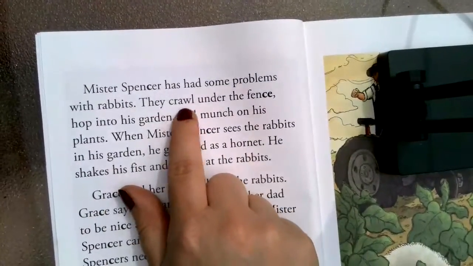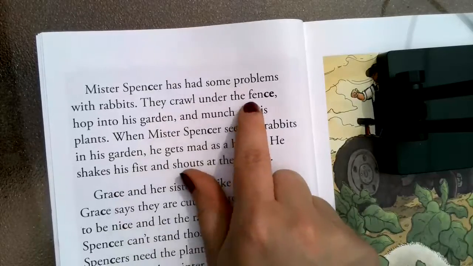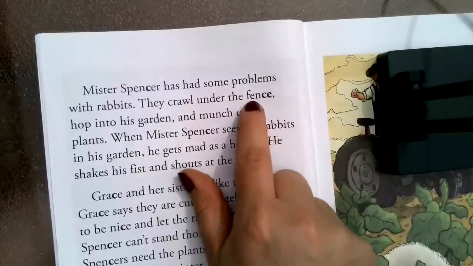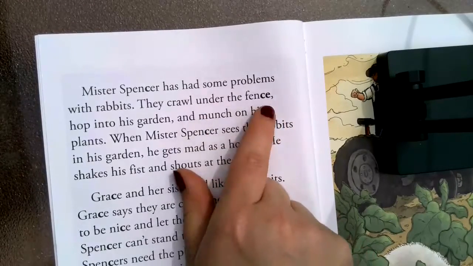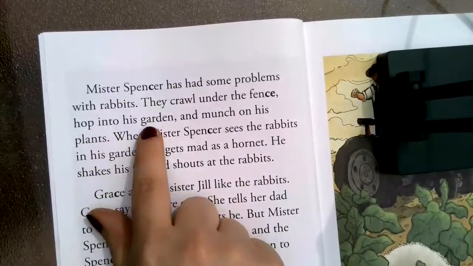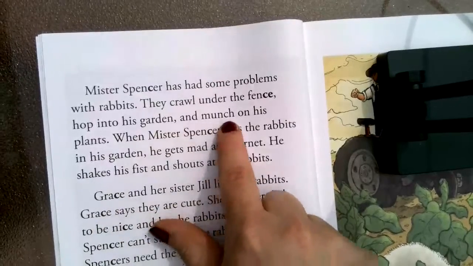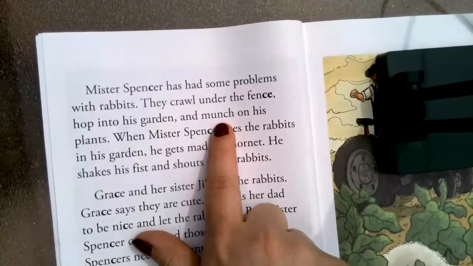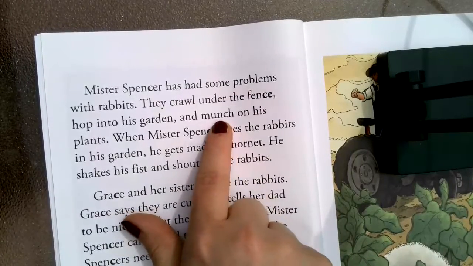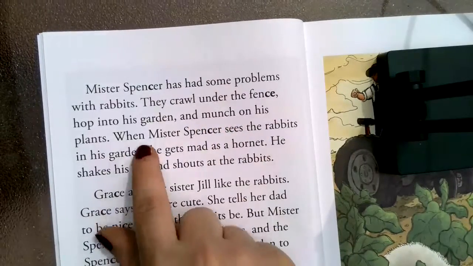They crawl under the fence. I know this is a soft C because it's followed by an E. They crawl under the fence, hop into his garden, and munch on his plants. What's another word for munch? Yeah, munch just means to eat. They munch on his plants.